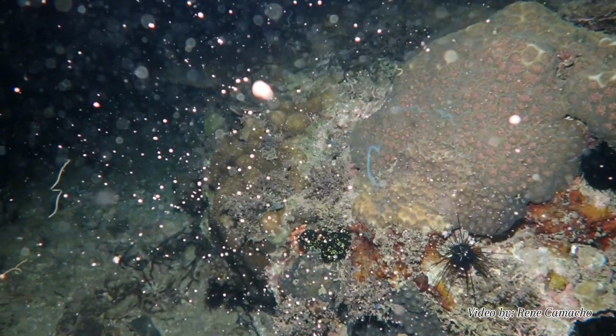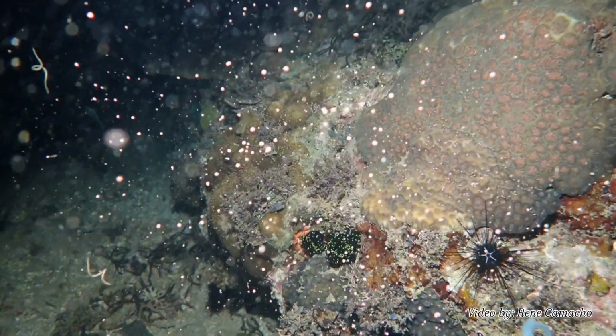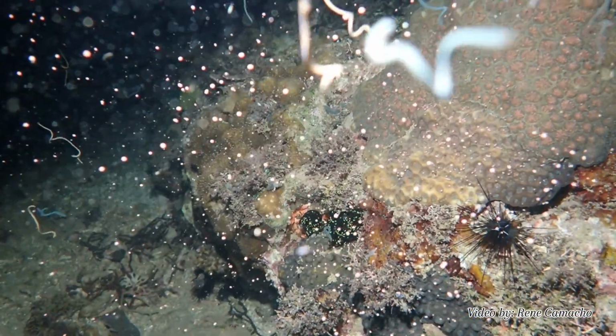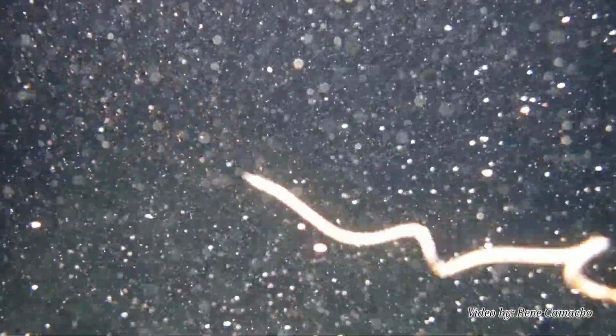Coral reproduction through spawning is a fascinating and synchronized natural event involving the mass release of eggs and sperm into the water. This process ensures genetic diversity and the wide distribution of coral larvae. Here's a detailed look at how it works.